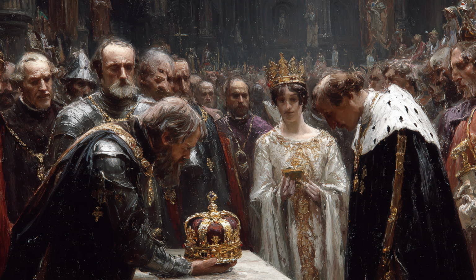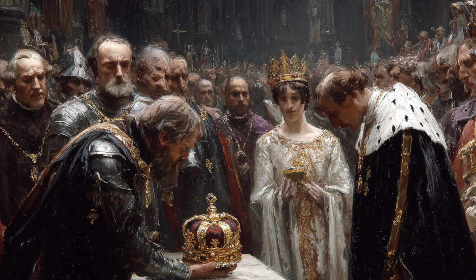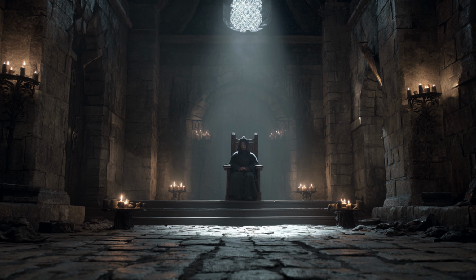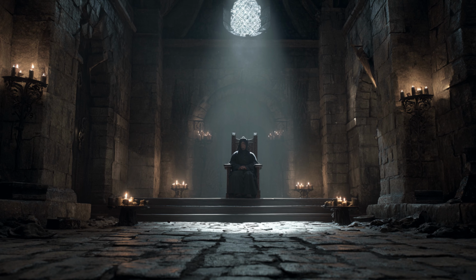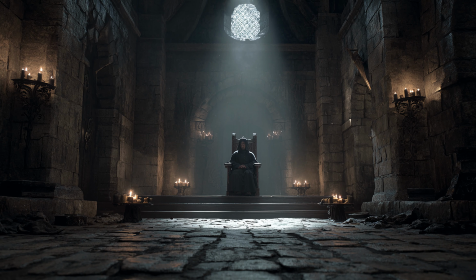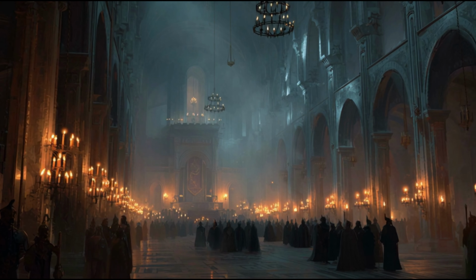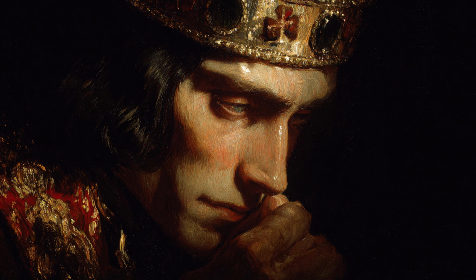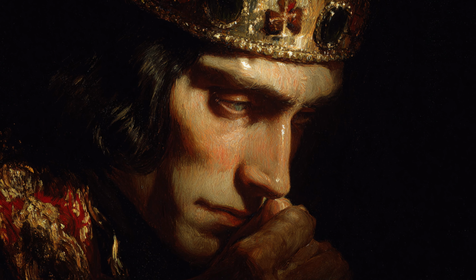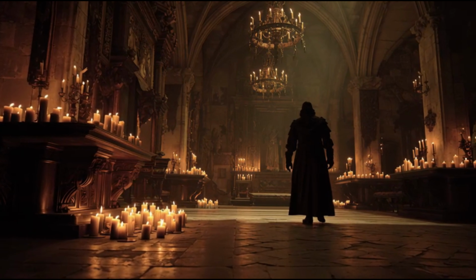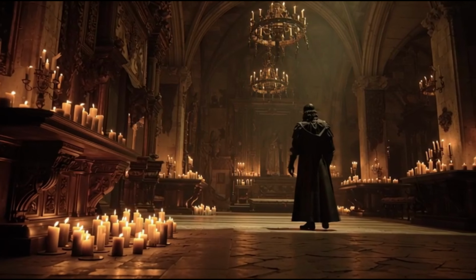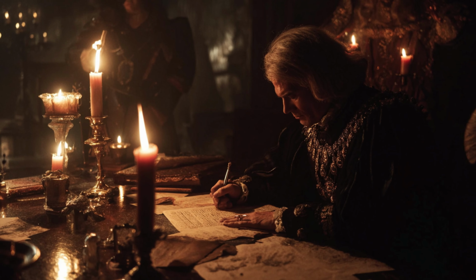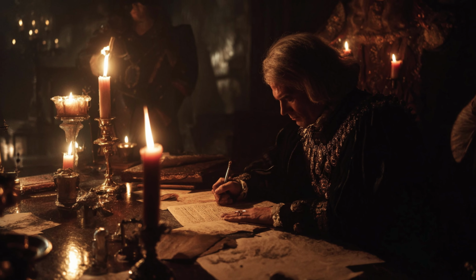Richard seized the throne, declaring himself King Richard III. He claimed the princes were illegitimate, but whispers of murder haunted his rule. To some, he was a usurper. To others, a man securing order. His reign was marked by reform and by guilt. The shadow of the lost princes followed him wherever he went.